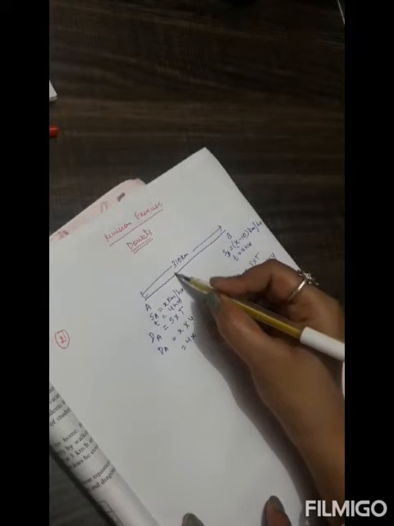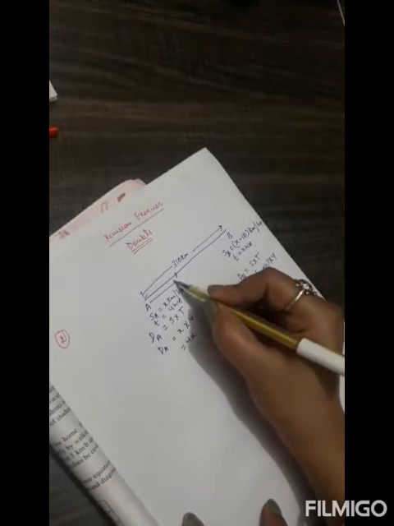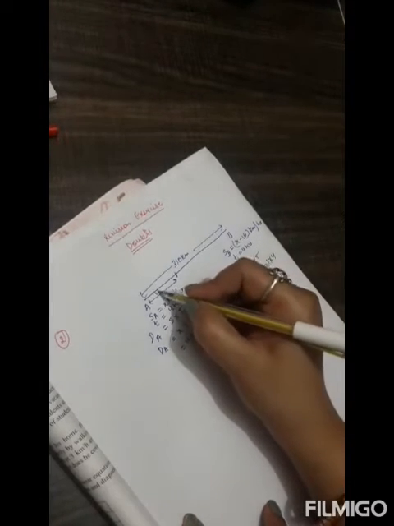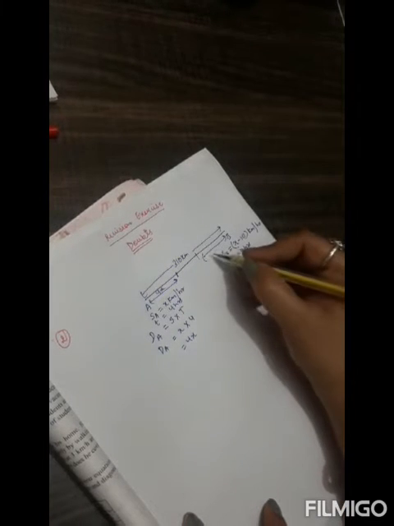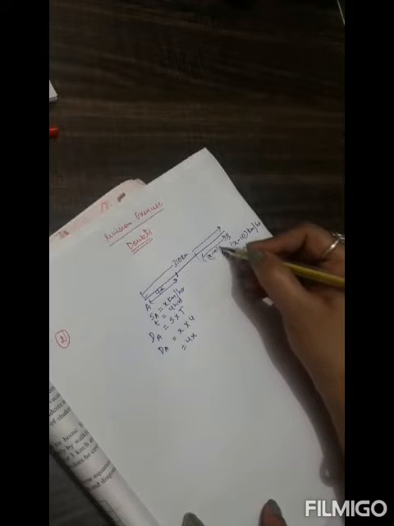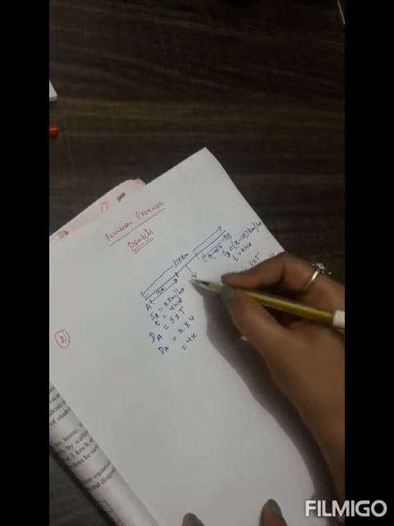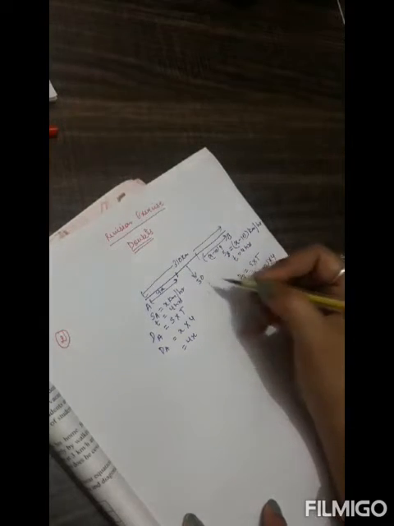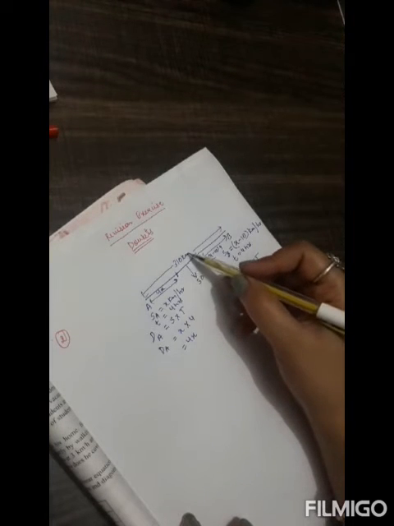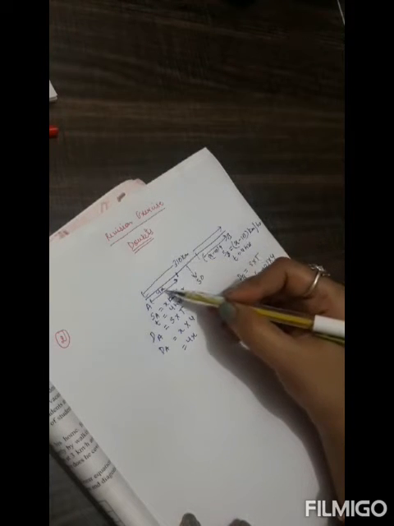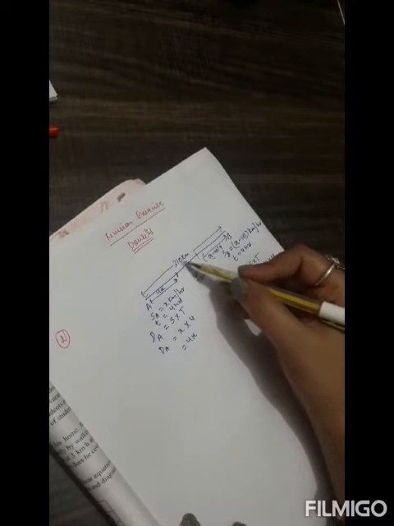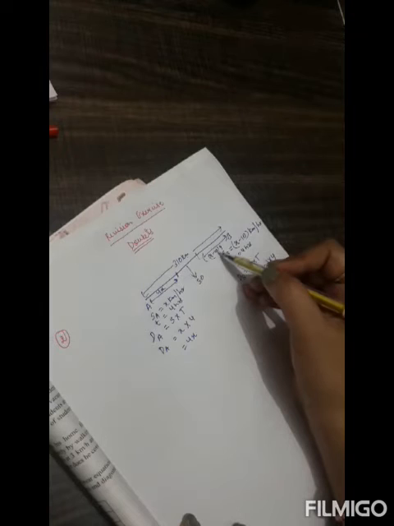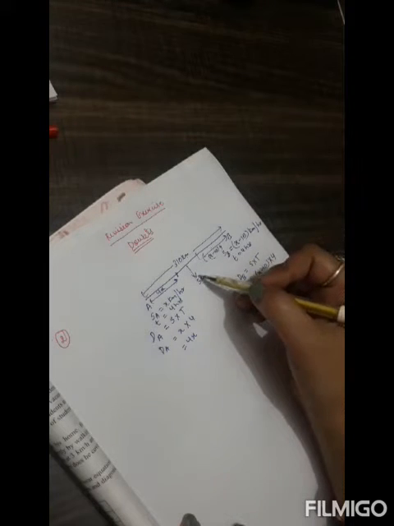For example, from here to here, how much did A cover in 4 hours? 4x. How much did B cover? x minus 10 into 4. What is left is the distance 30. So if I subtract from the total distance the sum of these two distances, I'll get 30. What is left? 310 minus 4x minus (x minus 10) into 4 is equal to 30.